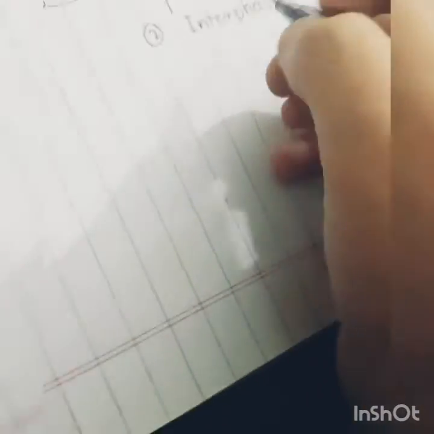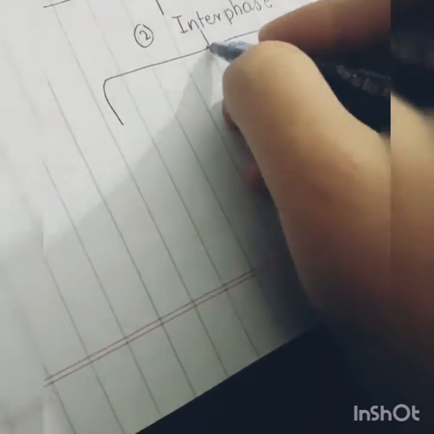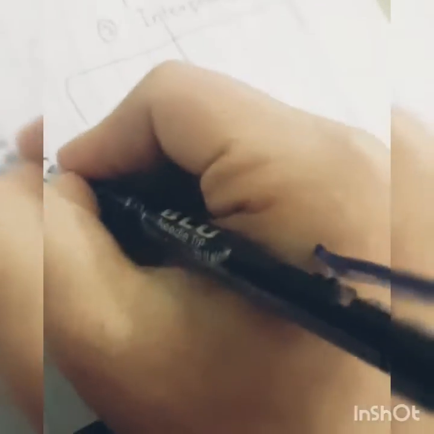Interphase is further divided into 3 phases: G1 phase, S phase, and G2 phase.